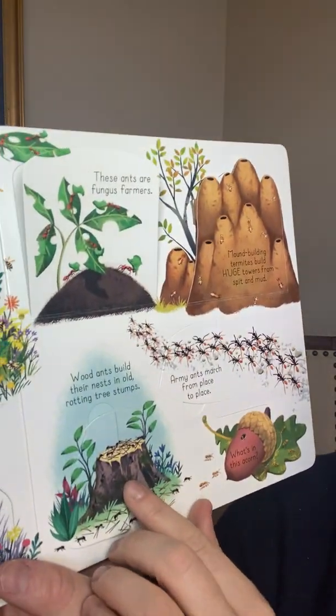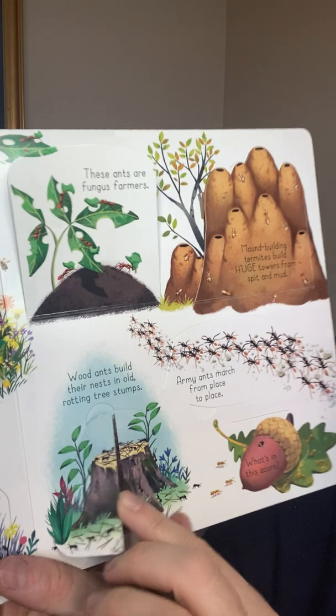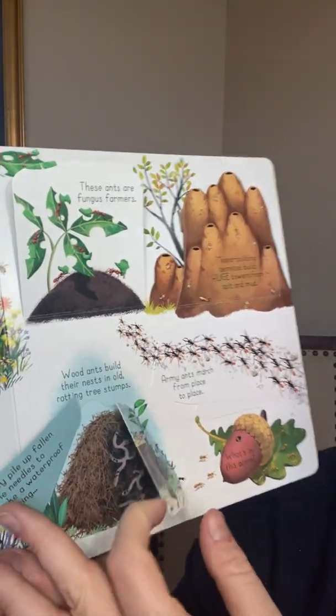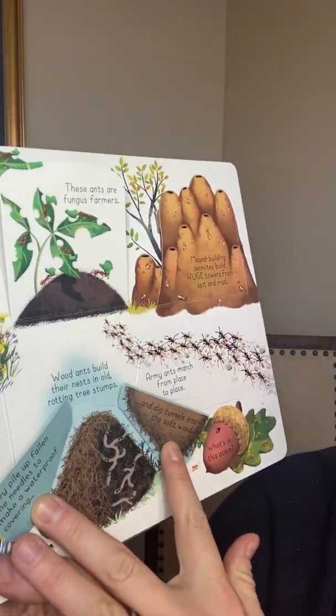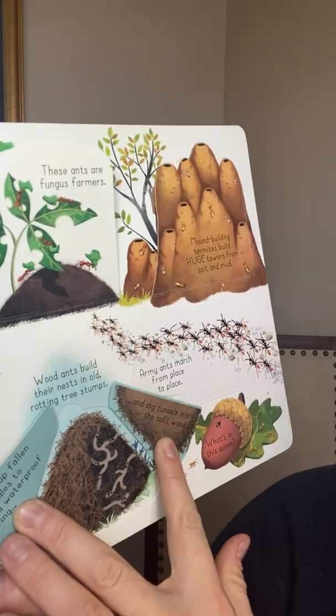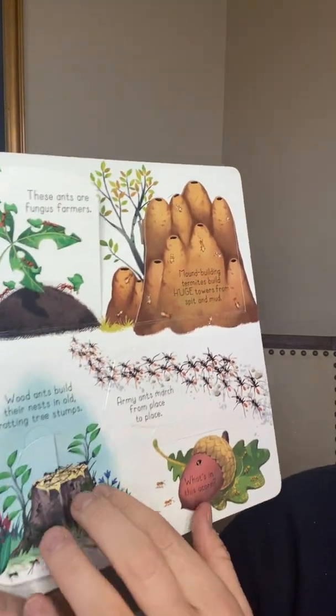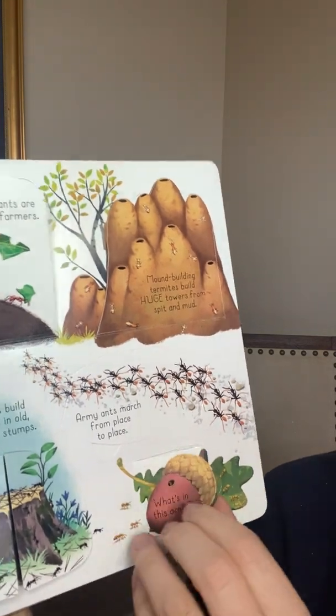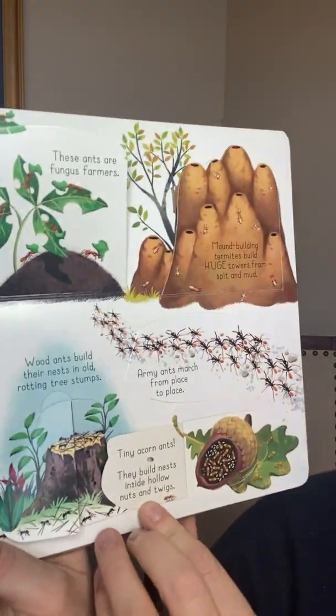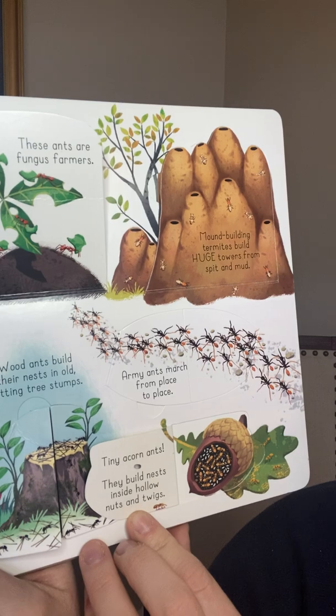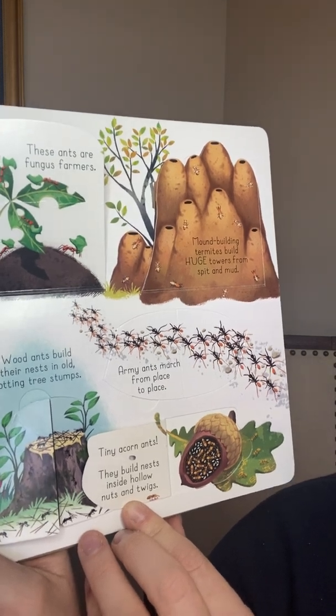Wood ants build their nests in old, rotten stumps. They pile up fallen pine needles to make a waterproof covering and dig tunnels into the soft wood. What's in this acorn? Tiny acorn ants. They build nests inside hollow nuts and twigs.